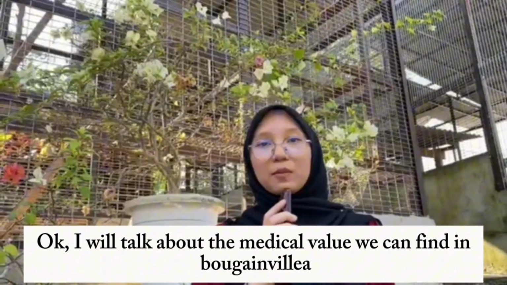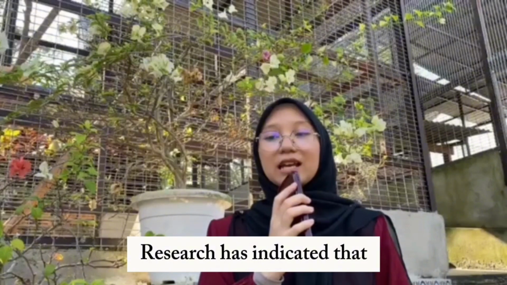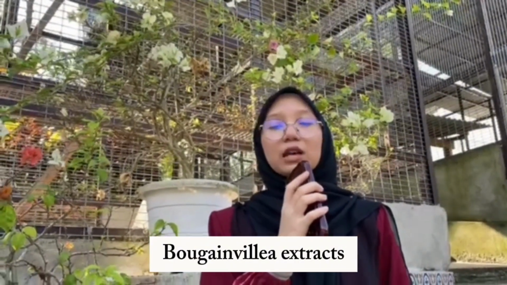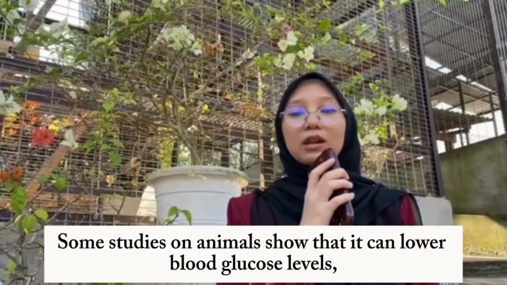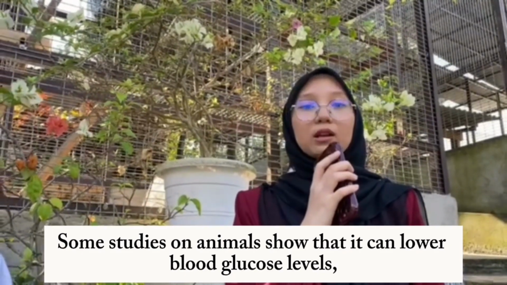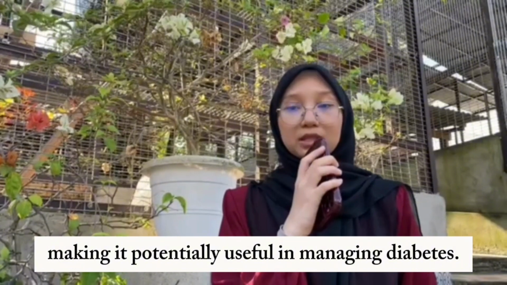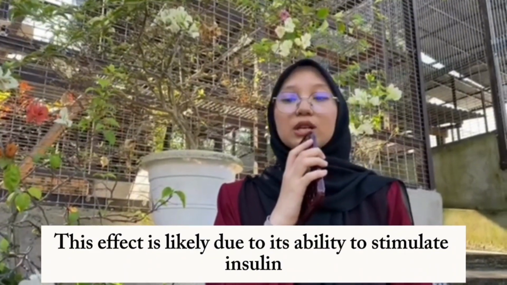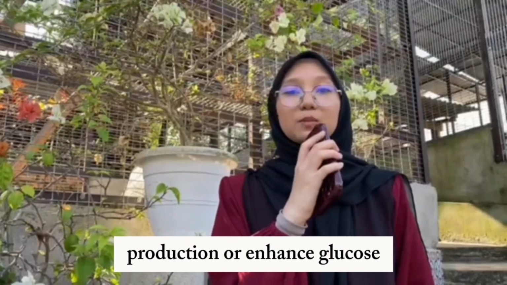I will talk about the medical value we can find in bougainvillea. Research has indicated that bougainvillea extracts may help regulate blood sugar levels. Some studies on animals show that it can lower blood glucose levels, making it potentially useful in managing diabetes. This effect is likely due to its ability to stimulate insulin production or enhance glucose metabolism.